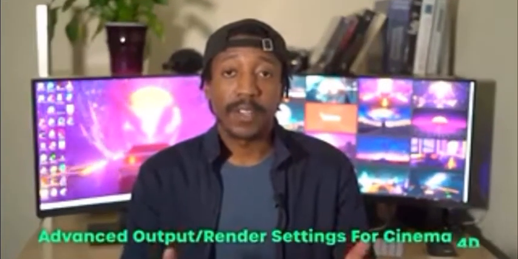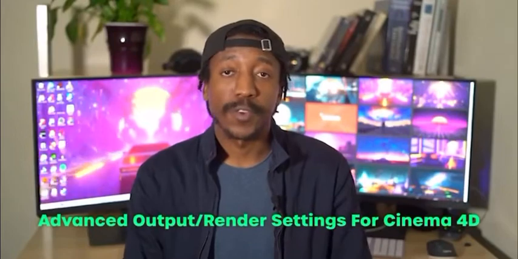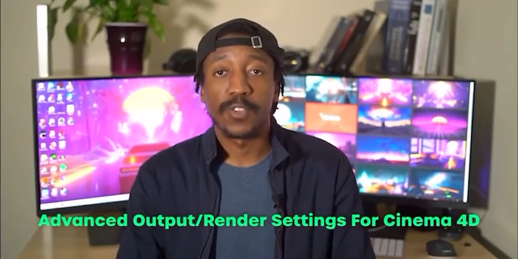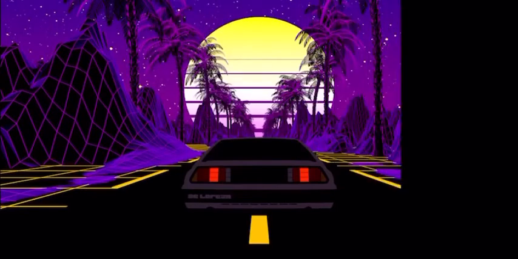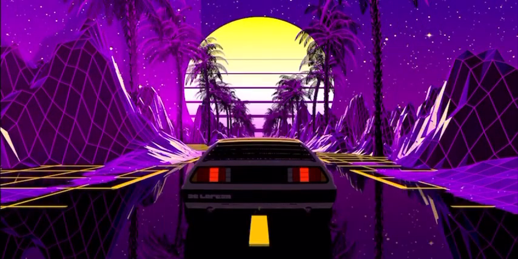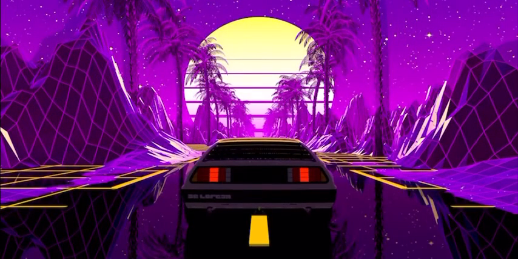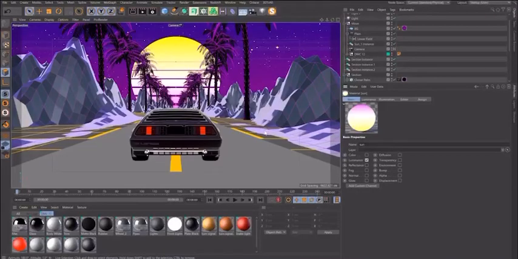This is the final lesson in Cinema 4D. We are going to output our frames using an advanced method where each frame is going to be broken down into different layers, and this is going to give us more control later when we get to the After Effects section. So this is how the final export is going to work.